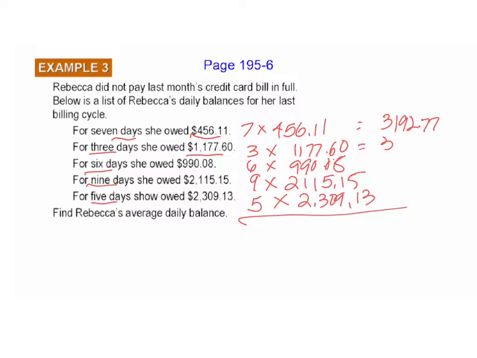Then you get $3,532.80. 6 times 990.08 is 5,940.48. 9 times 2,115.15 is $19,036.35.